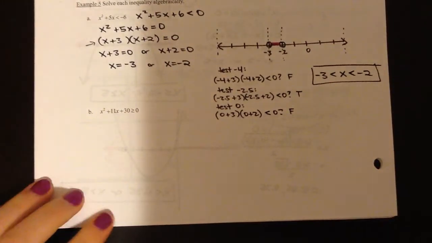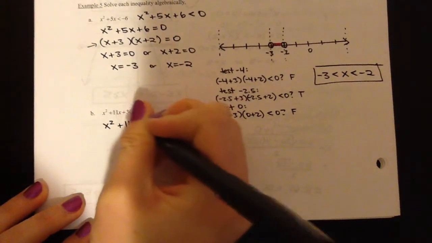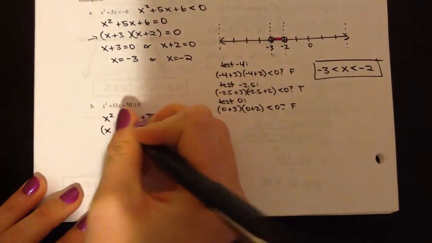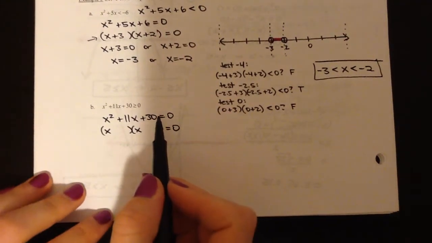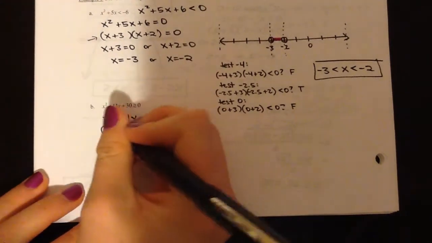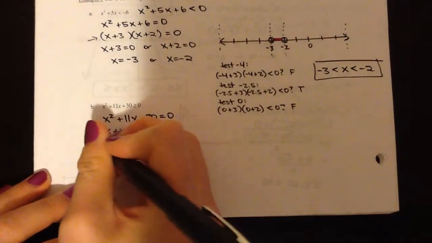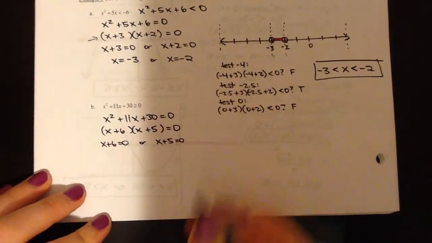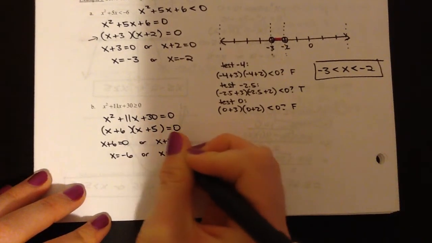And I apologize for the length of this video, but I do want you to see one more here. Okay, so we solve the related quadratic equation. So we're going to set this equal to 0 and solve. We're going to try it by factoring first. Okay, so we want to know what multiplies to 30 and adds to 11. That ends up being a positive 6 and a positive 5. All right, so I set these equal to 0, and I will come up with my x-intercepts. So subtract the 6, and I get negative 6, or subtract the 5, and I get negative 5.